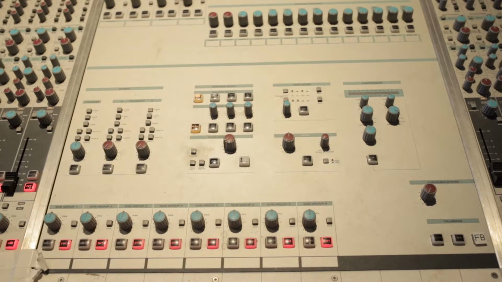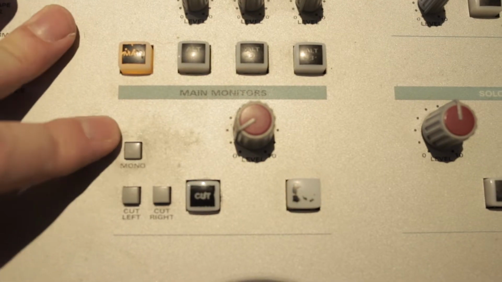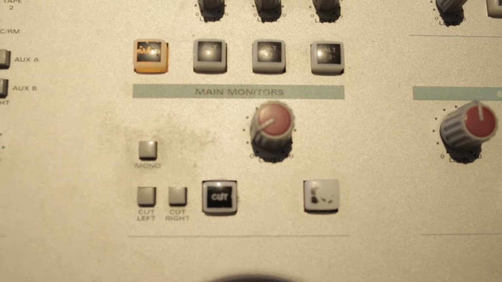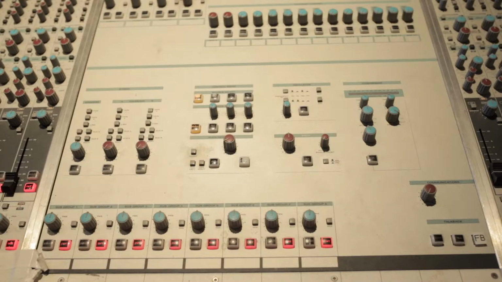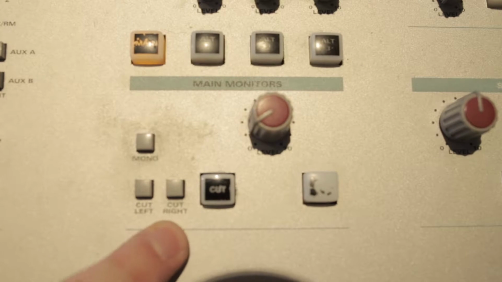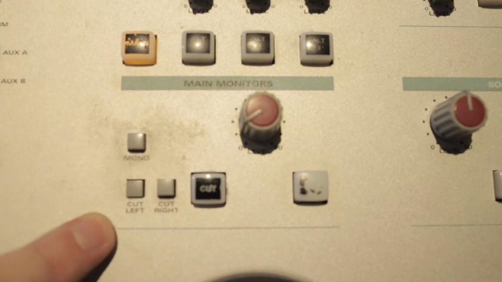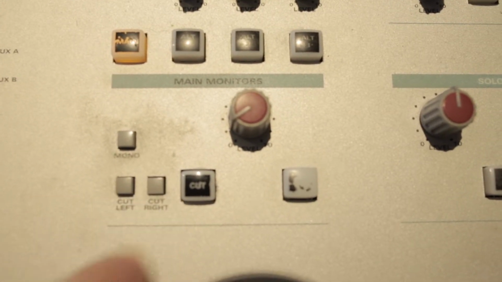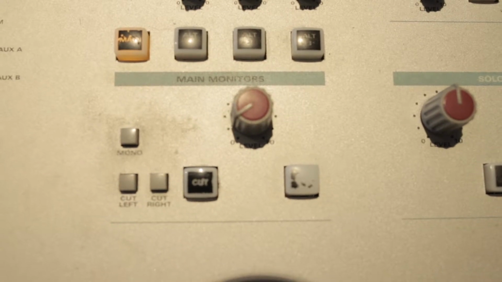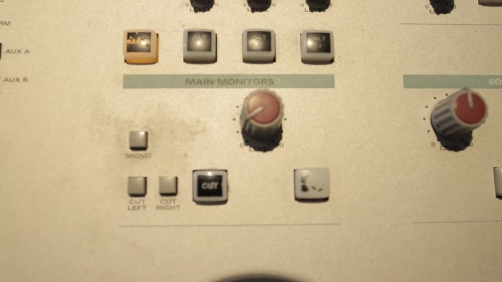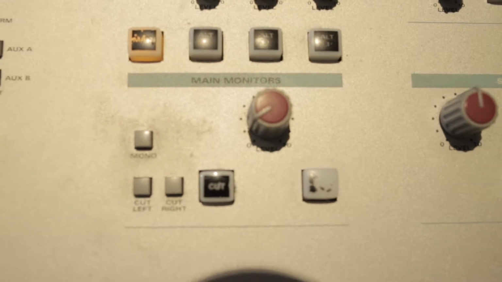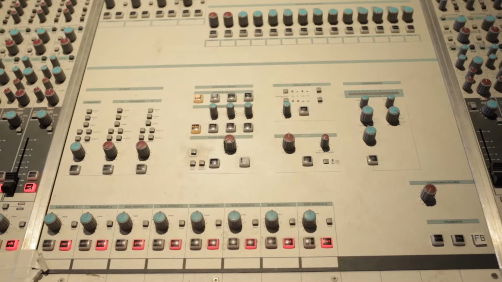The mono switch allows you to listen to your mix in mono. It's always good to check your mix in mono to make sure that it will translate to things like radio, Bluetooth speakers, etc. There is also a cut left and cut right switch on the desk. This allows you to cut just the left speaker or the right speaker. This is handy when trying to isolate some issues like noise or weird things that you're hearing in the mix without having to cut channels.